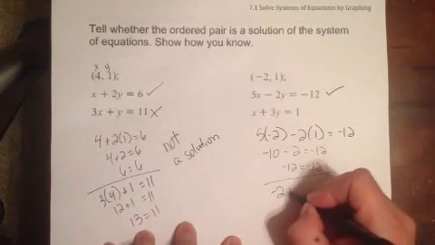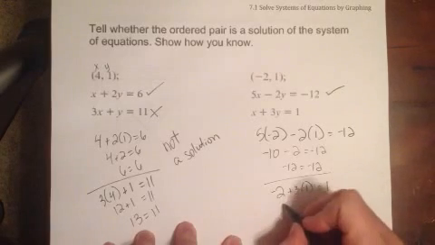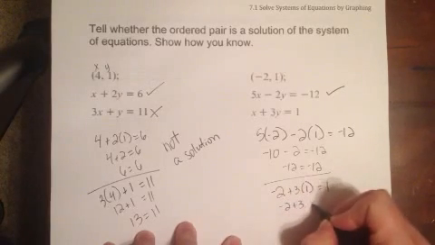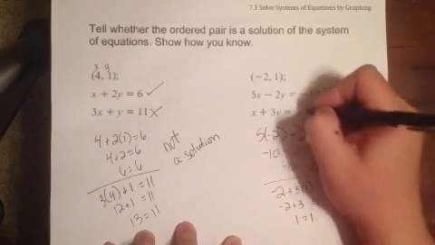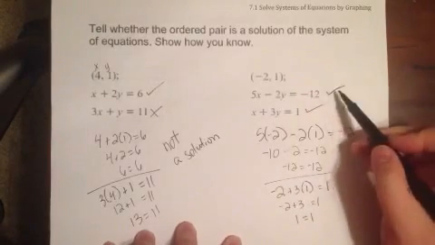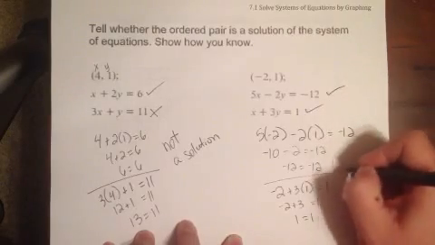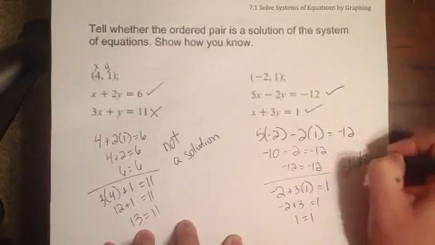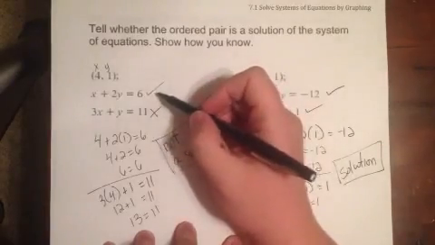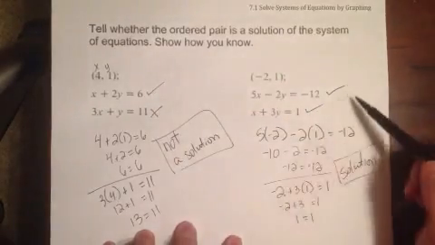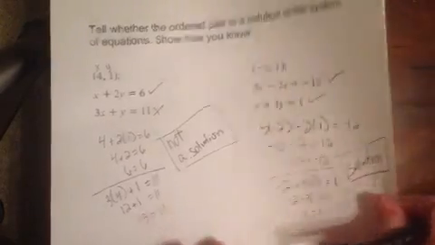Negative 2 plus 3 times 1 equals 1. Negative 2 plus 3 is 1, and 1 does equal 1, so it works in that one. Since it works for both, this is a solution. Okay, so the previous one was not a solution because it only worked for one. It didn't work for both. This one was a solution because it did work in both equations.